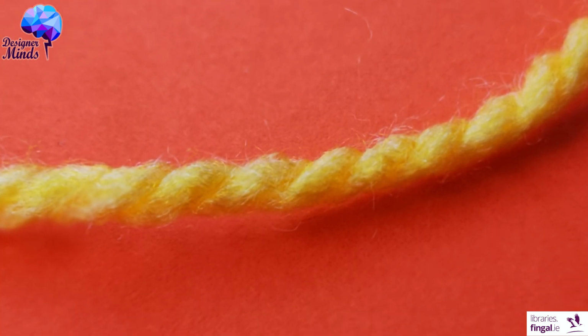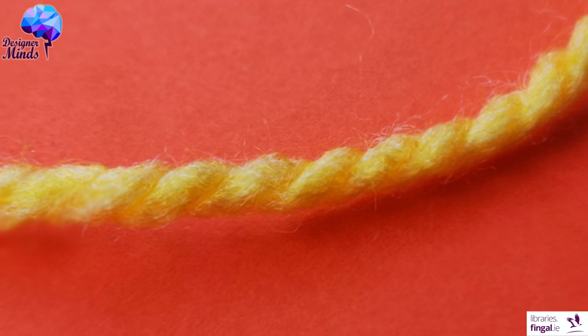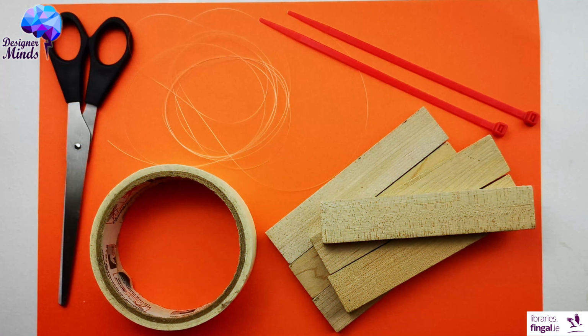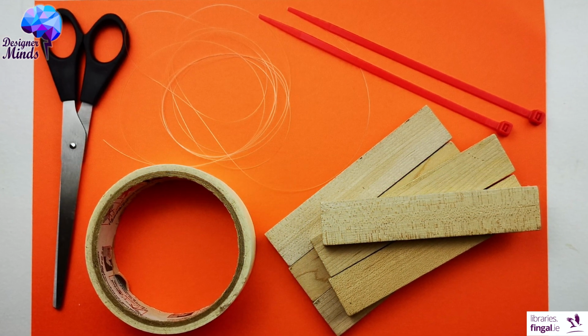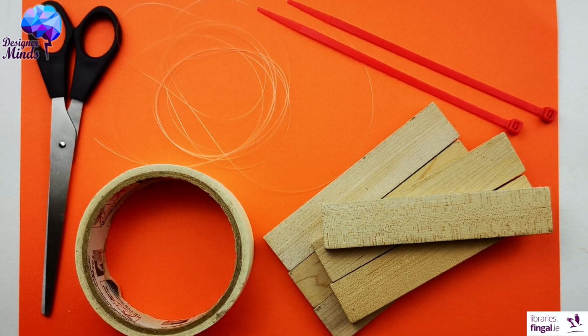For the zip line, we can choose either a smooth or a rough zip line. We can test both to see which one will work best with our prototype. The first choice that I am going to make is fishing wire. I will use approximately 2 meters of this material to create my zip line.